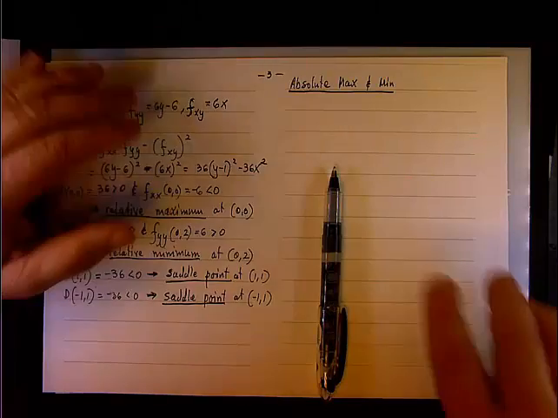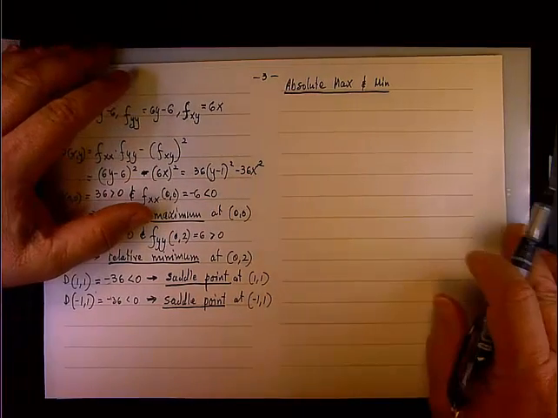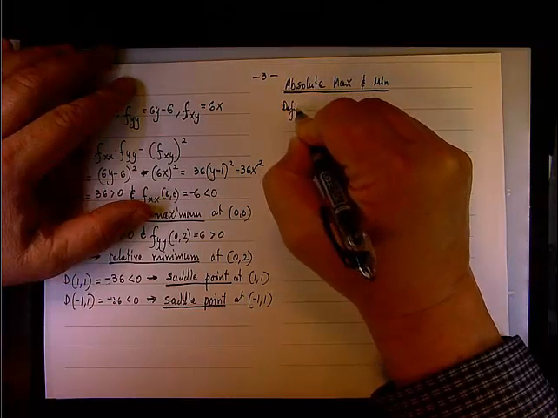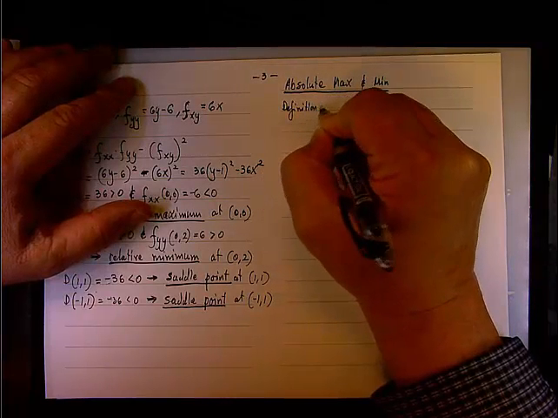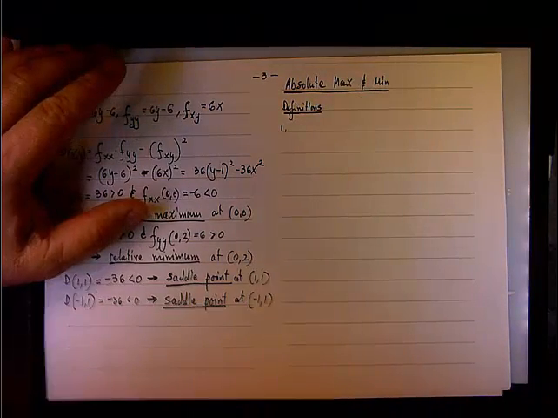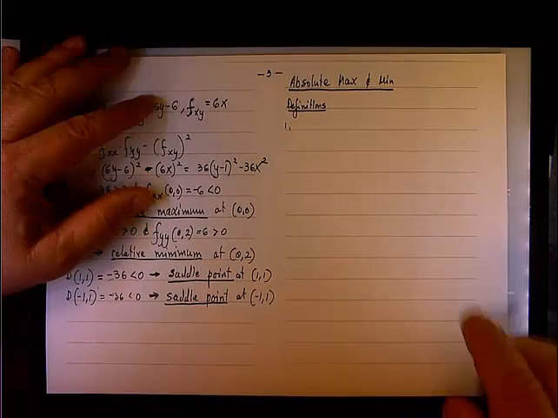And let me give you a definition. We have two. One has to do with what we call the closed region.